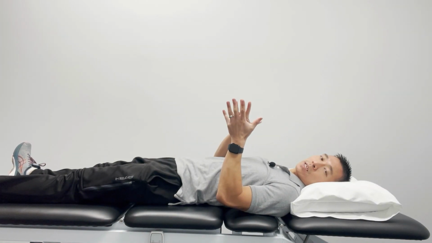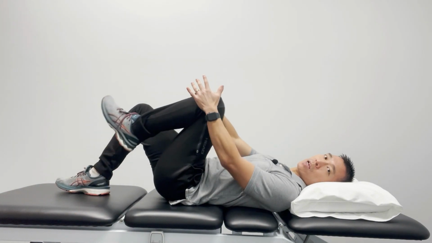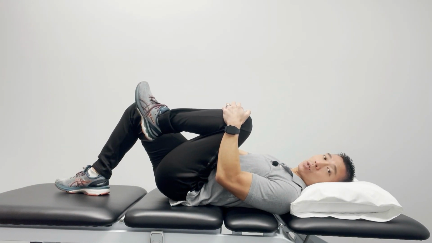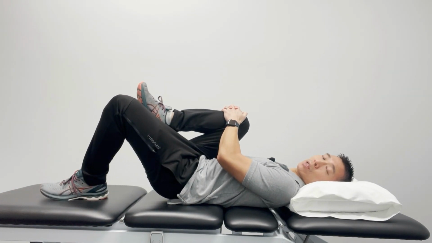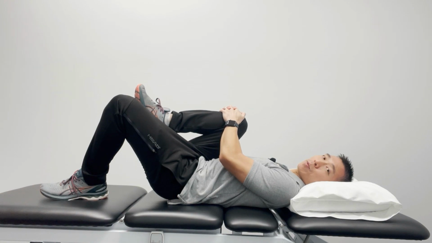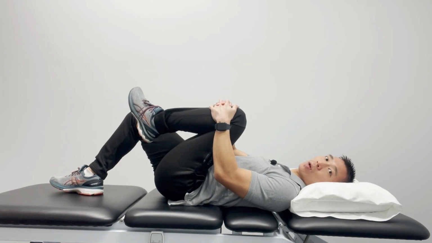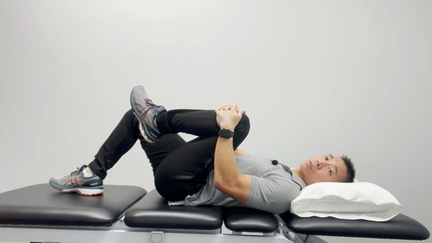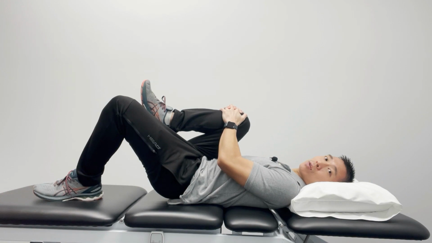So the next exercise here is called single knee to chest. So you're gonna bend both knees, and you're just gonna bring one knee towards you, hold it for a little bit, and you're just gonna switch. You're gonna bring the other knee towards you. And again, remember, these are mobility exercises. You're just trying to increase range of motion. You're trying to go to end range, and we're really just stretching. Get it to a point where you're comfortable, hold it there for a little bit, and then relax. Same thing.